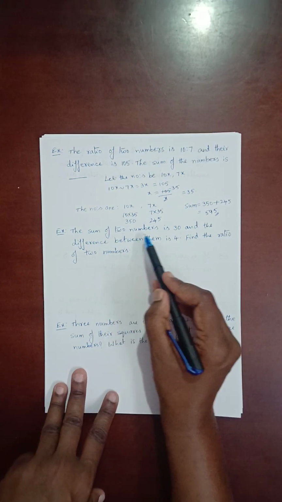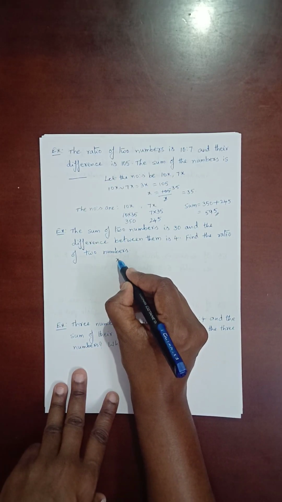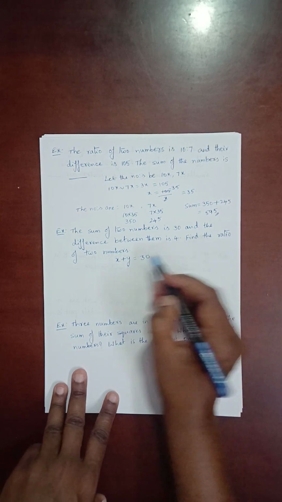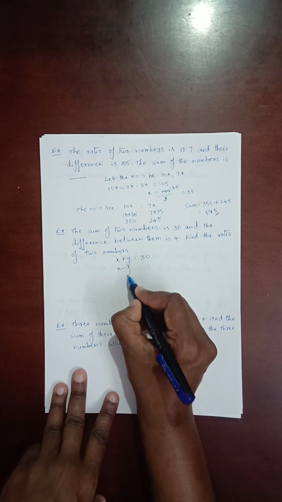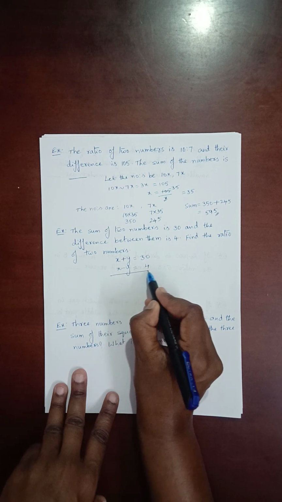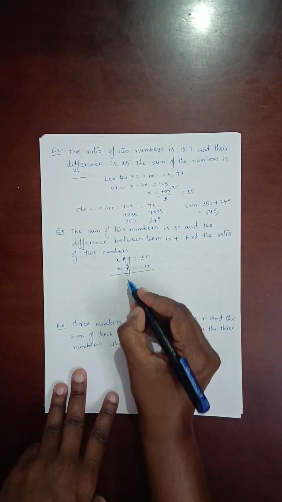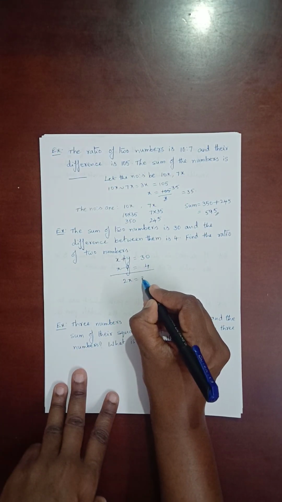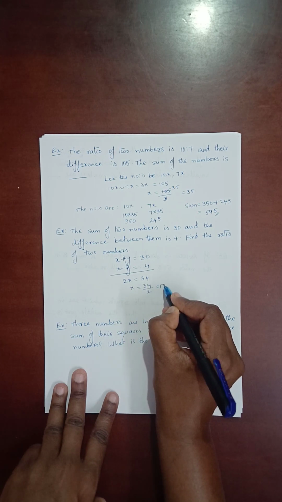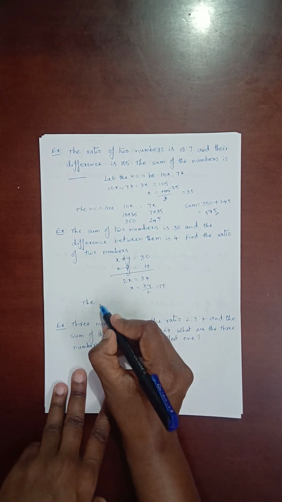Next example. The sum of two numbers is 30. You don't know the numbers, so let the numbers be x and y. Their sum is 30, and their difference is 4. Find the numbers. First we solve these two equations by adding. The y terms will cancel. 2x equals 34. Now x equals 34 upon 2, which equals 17.